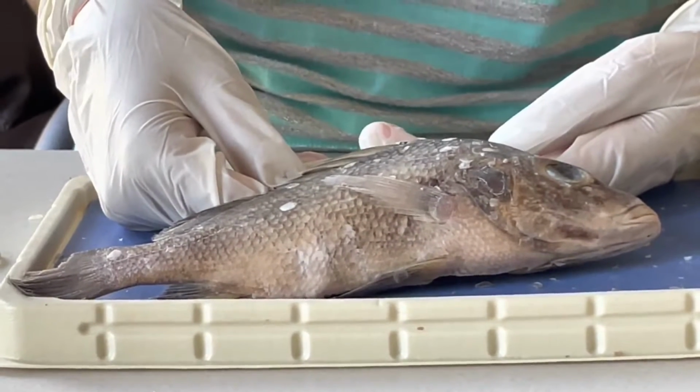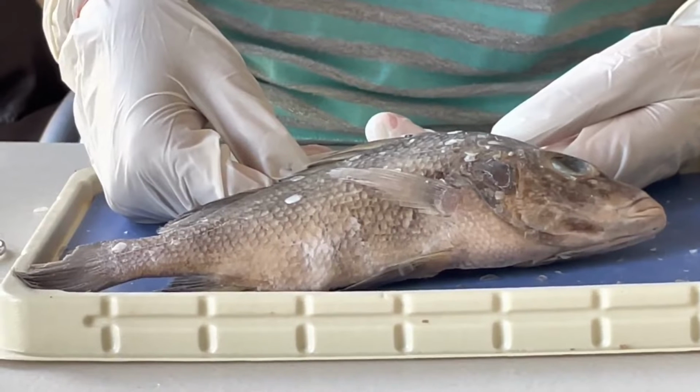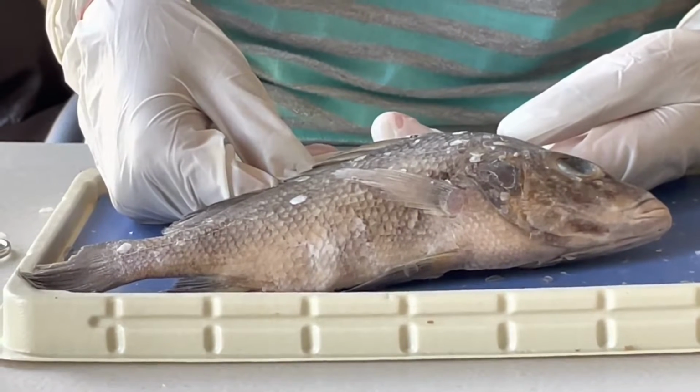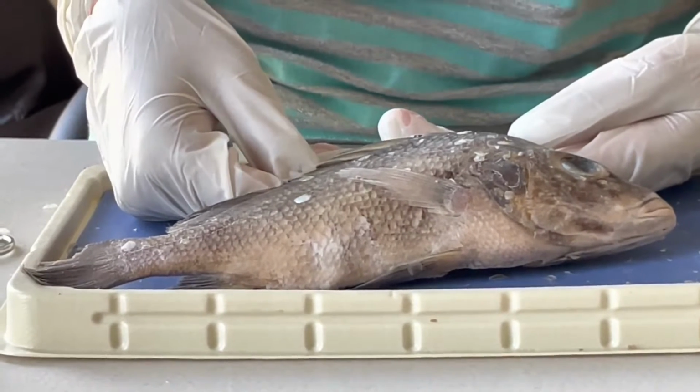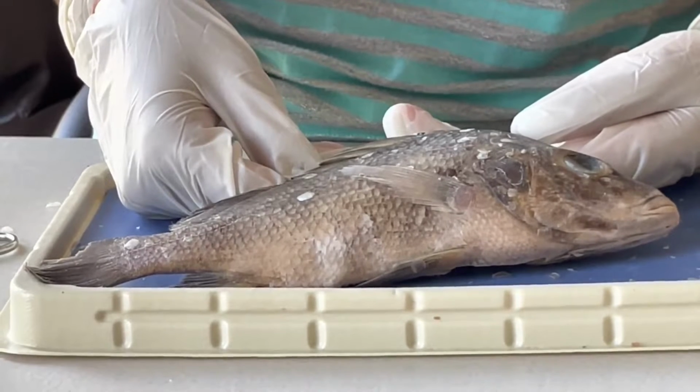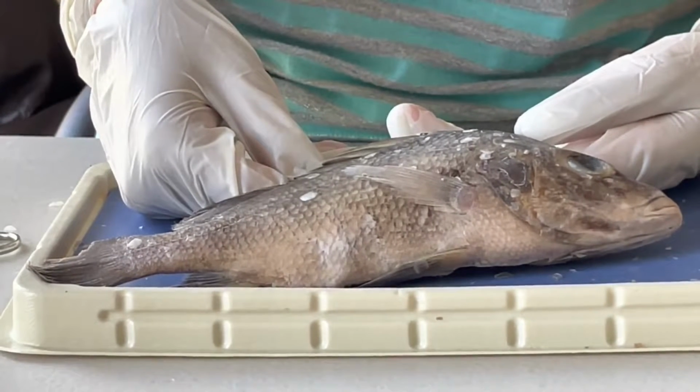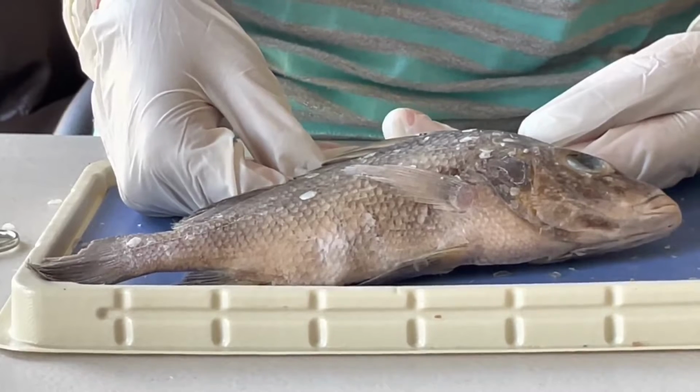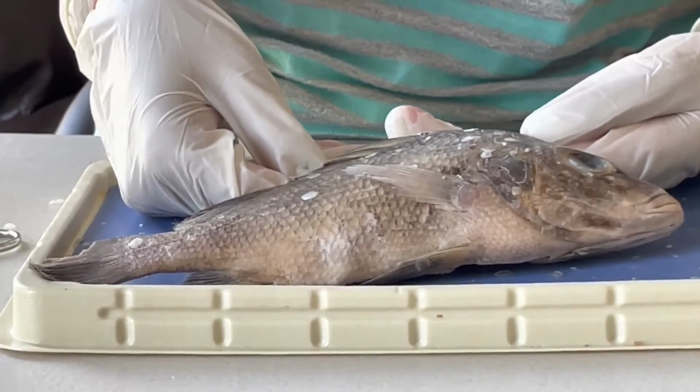Perch live in freshwater bodies like rivers, ponds, and streams. Perch offspring are born in the spring. The females lay eggs in shallow water on plants or other solid objects.